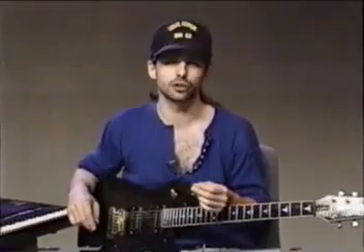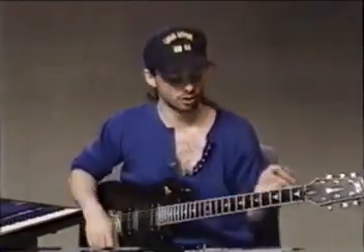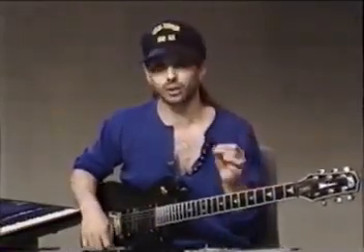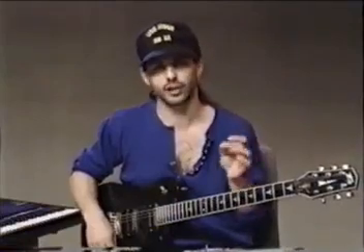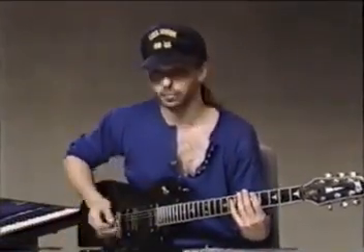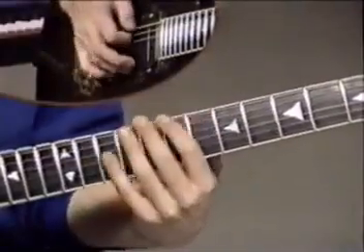Now, chromatic, by definition, is notes in a series of half steps. Now, this sounds real technical. I'm not going to bore everybody. Let's just get through this, and then we'll start making some music. Again, for the younger players, chromatic means notes in a series of half steps. A half step on the guitar is 1 fret apart. Okay, this would be a half step, half step.